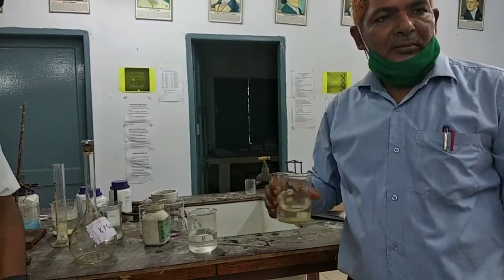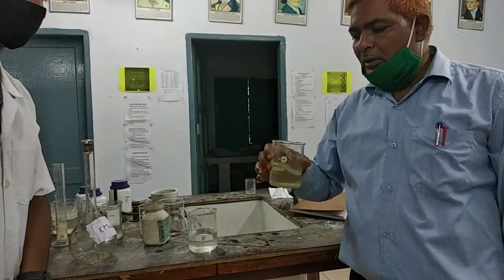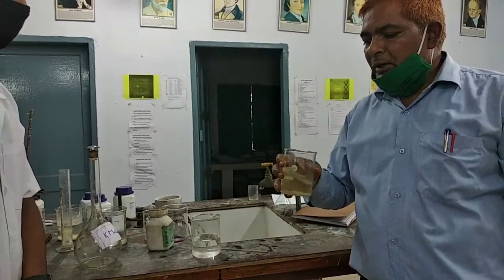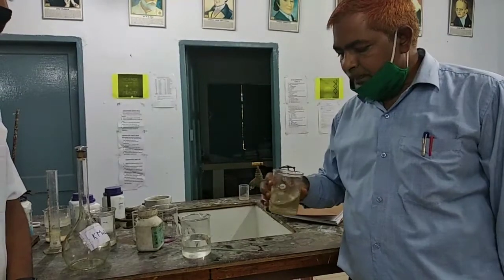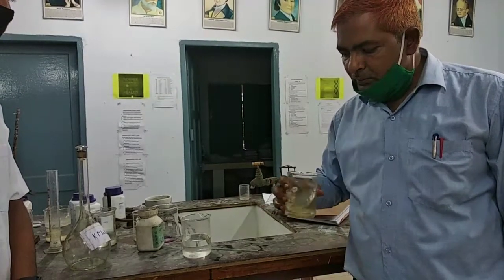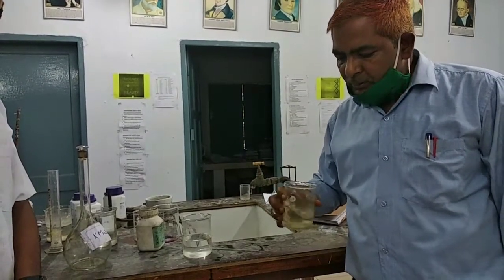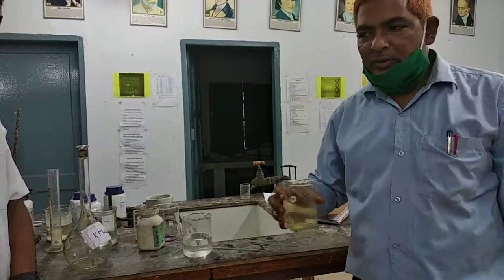After some time, the particles of Mohr salt completely dissolve in water. Then put the Mohr salt in the measuring flask.